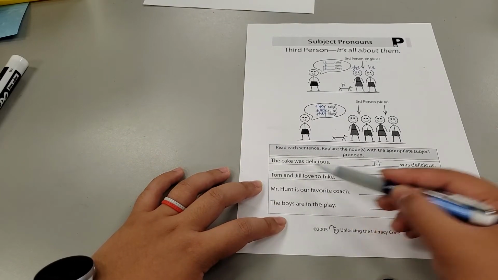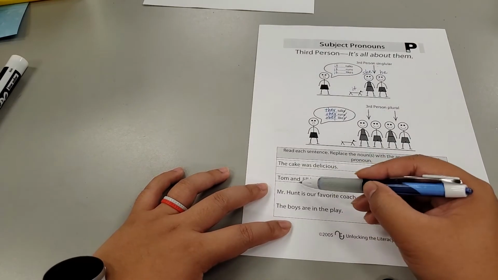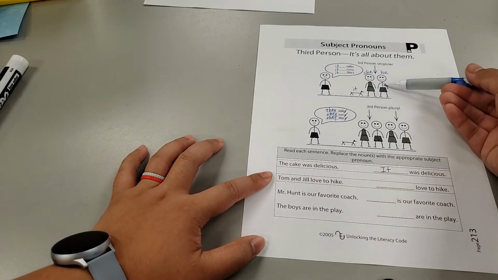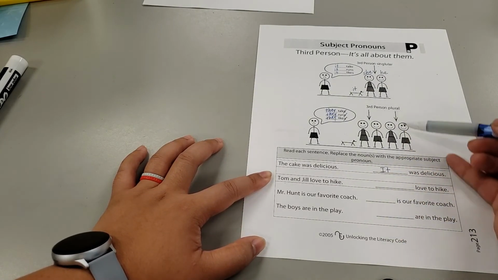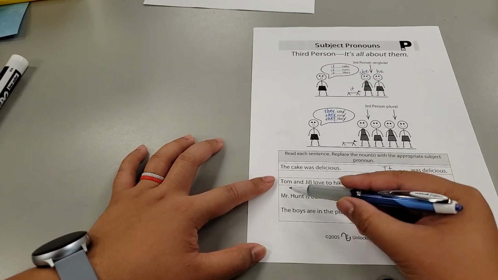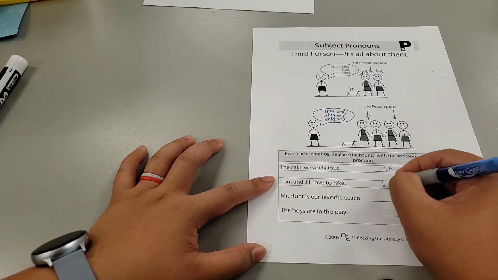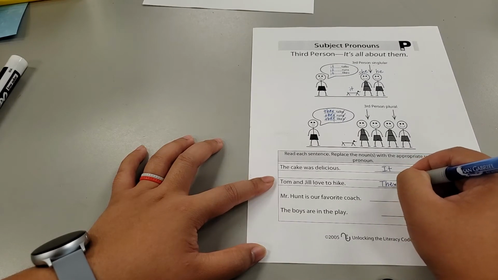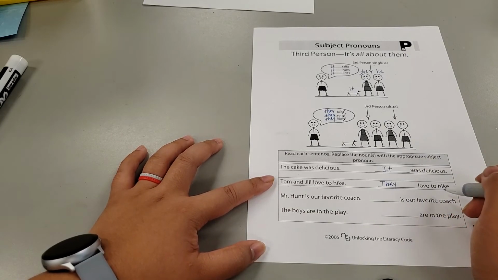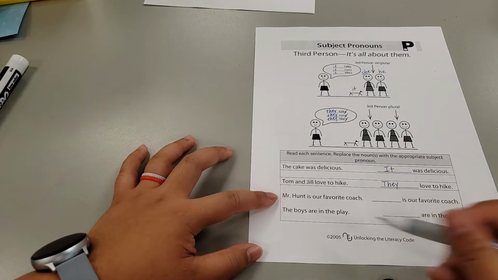Tom and Jill love to hike. Tom and Jill? That's more than one person. So I wouldn't use he, she, it. I would use they. Let's see if it fits. Tom and Jill love to hike. They love to hike. Well done. And is there an S? Do we speak by saying they loves to hike? Oh, no. So no S.